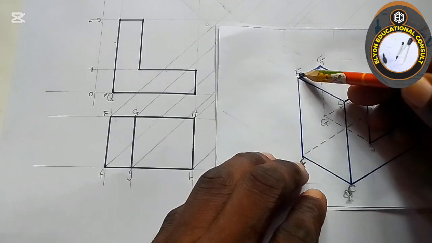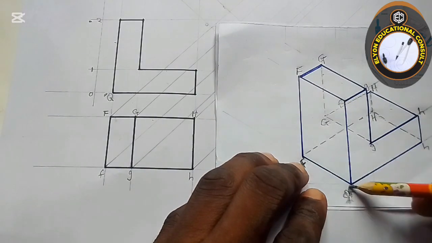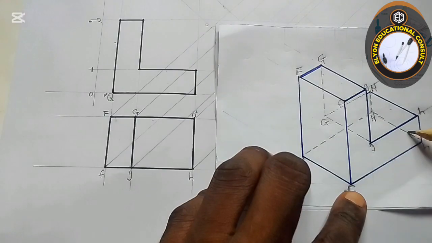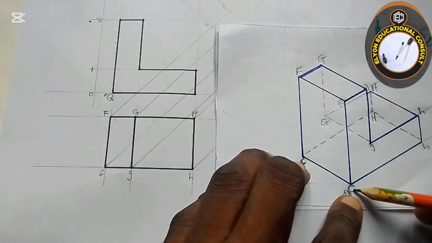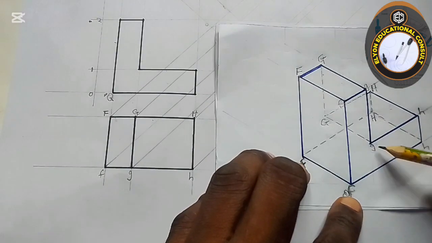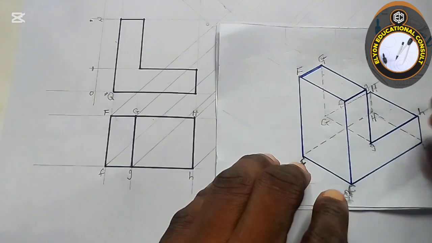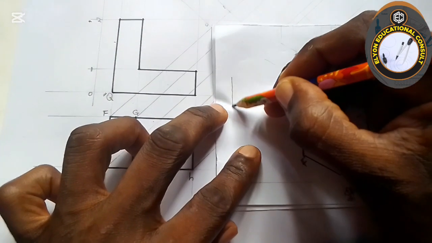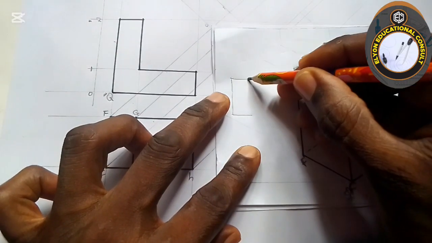capital F, small f, capital F, small f, the whole of this area, and we'll be seeing the whole of this area as well. This small f, small g, this small f, small h, and small g, small g. So you will be seeing the whole of this area. So it means that you will be seeing something that looks like this.